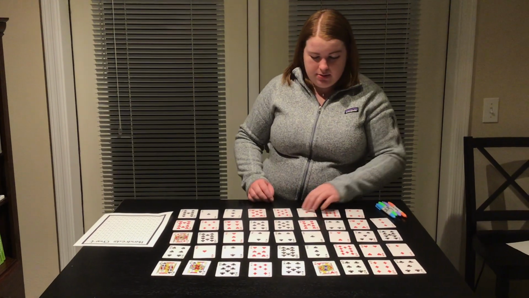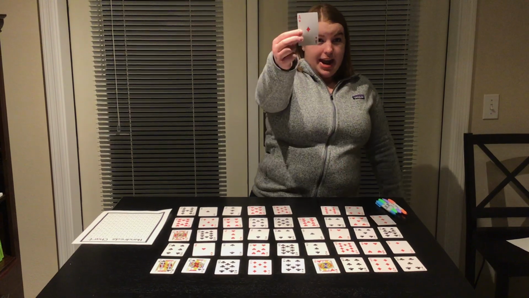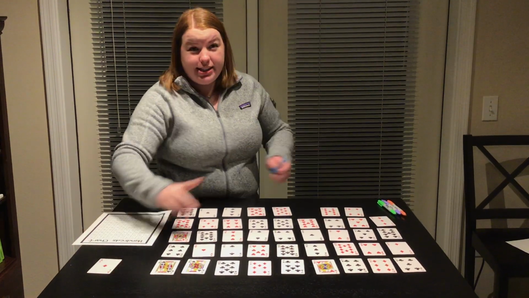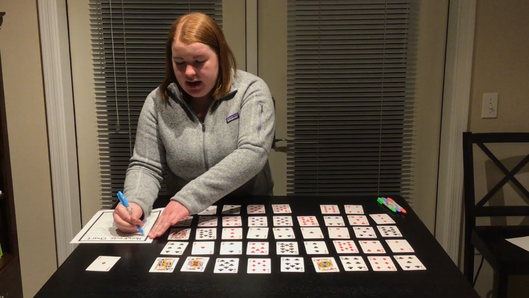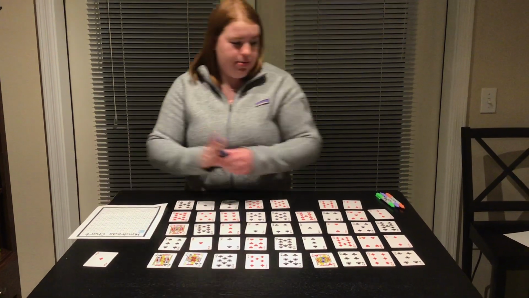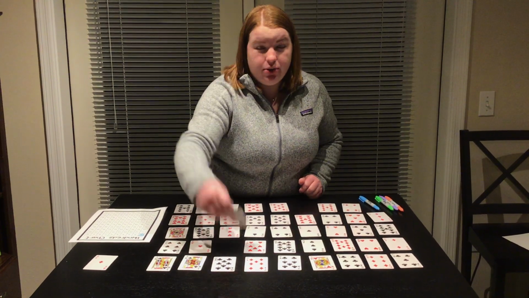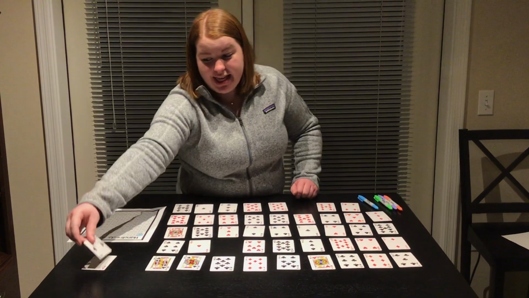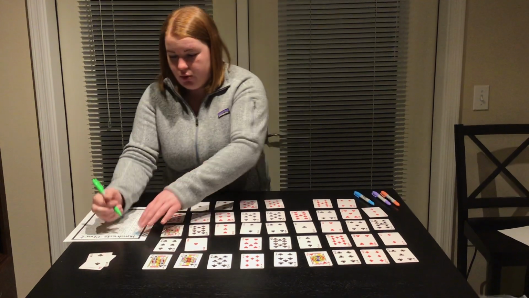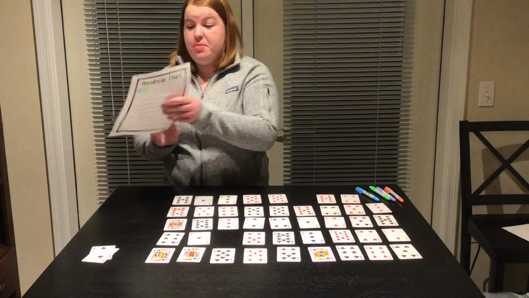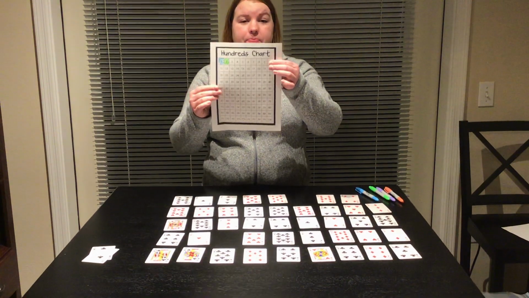So remember, an ace equals a 1. So we're going to grab that one and set it aside and color in the 1. And then we're going to try and find a 2 and set that aside and color in the 2. And you're going to do that all the way up through number 10.